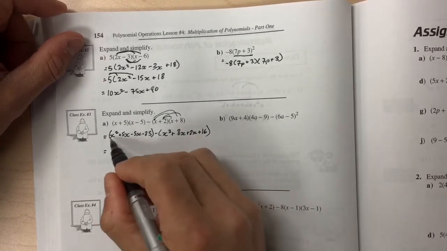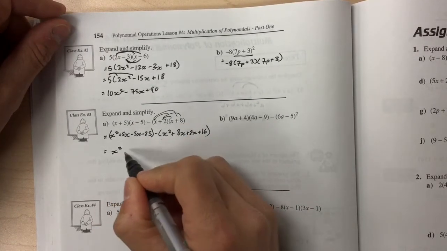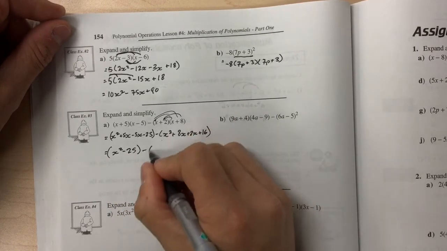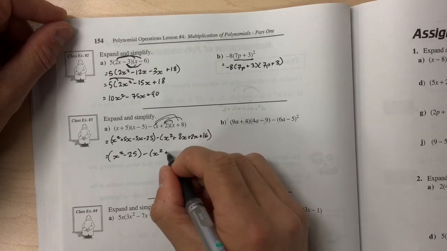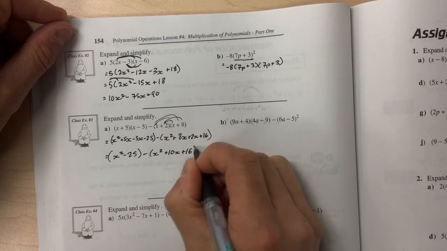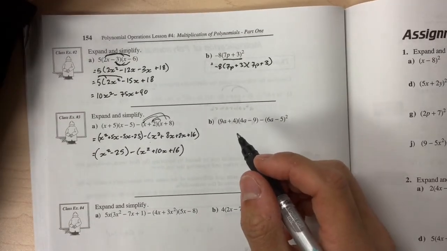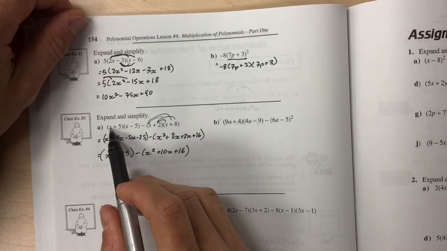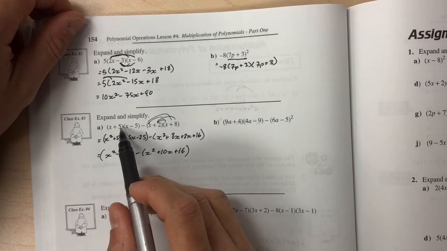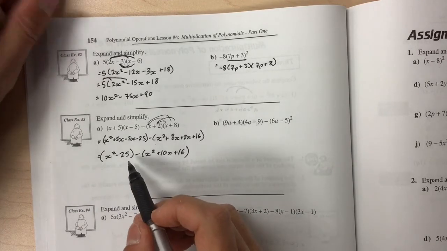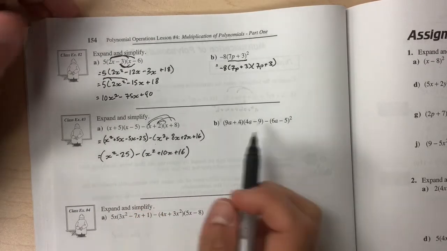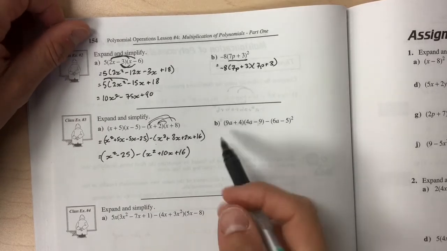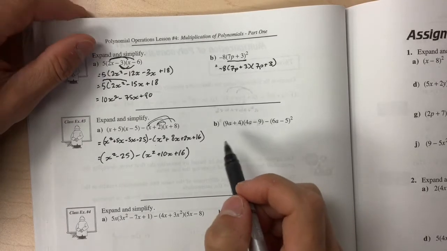Now, when I simplify my difference of squares here, I'm just going to end up with x squared minus 25, and then I would subtract x squared plus 10x plus 16. Now, if we look at this x squared minus 25, if I just take the square of x and the square of 5, I end up with x squared minus 25. So that's the shortcut. Oh, sorry, no, this one is not a difference of squares, but on later examples I'll show.